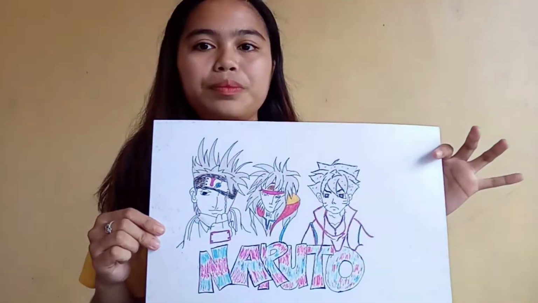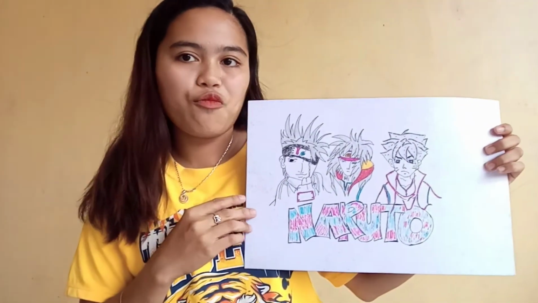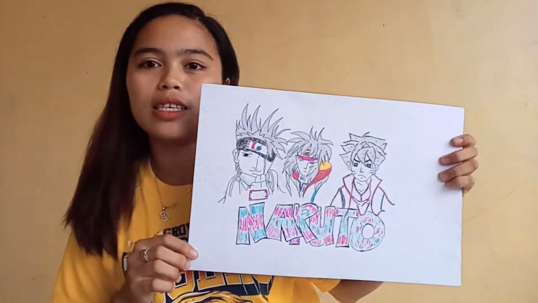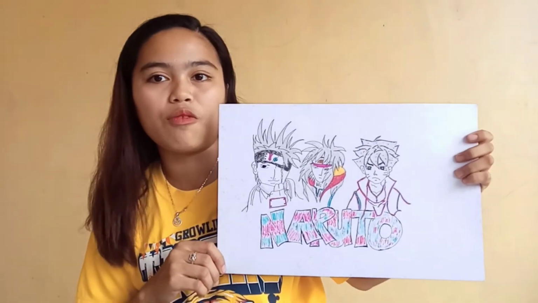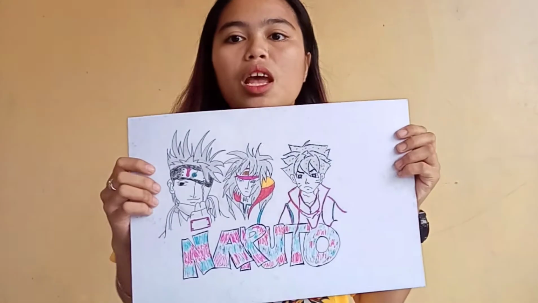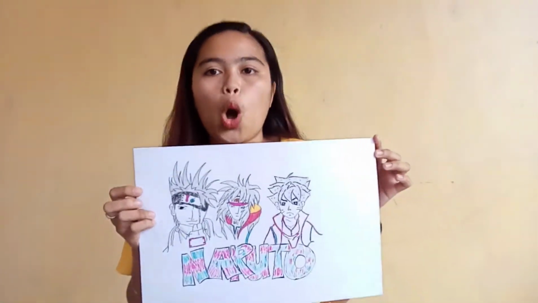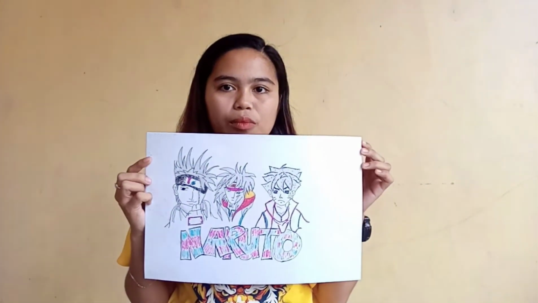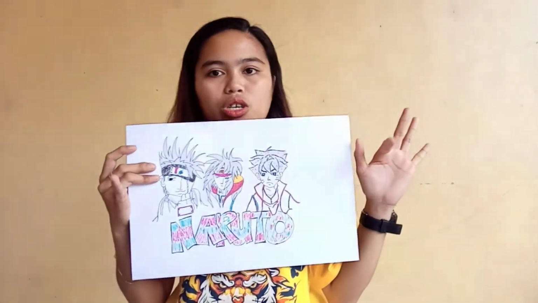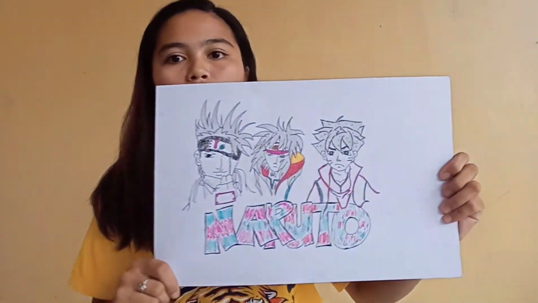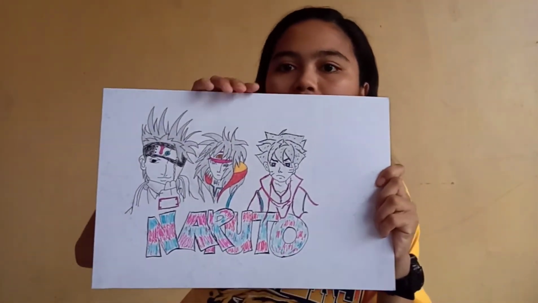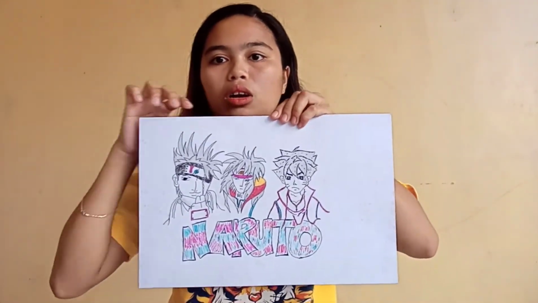So let's see if I applied the elements and the principles of art here in my poster. The elements of art are line, shape, form, space, color, and texture. I think I applied color.